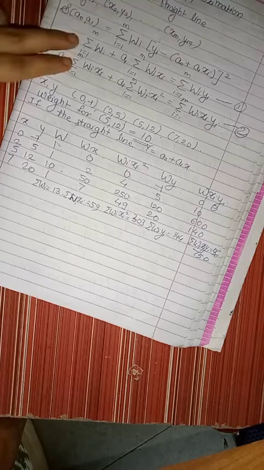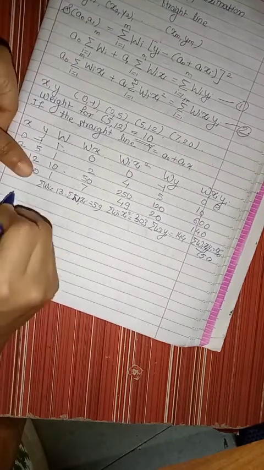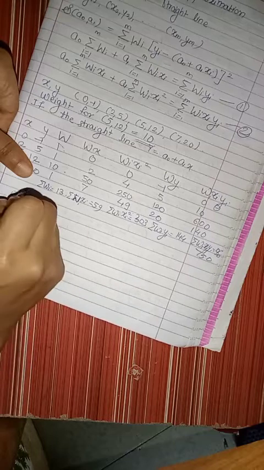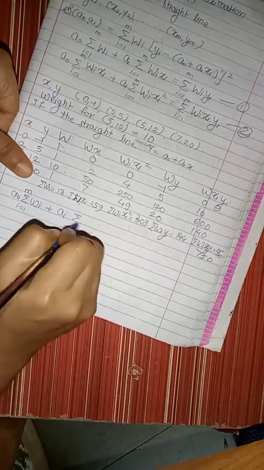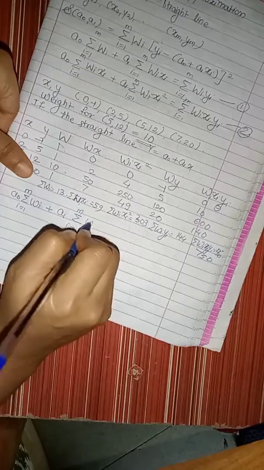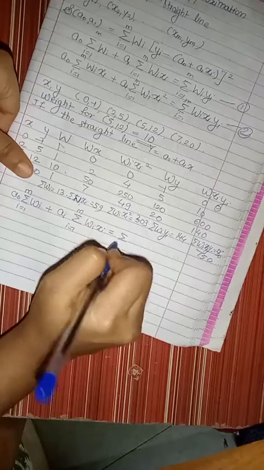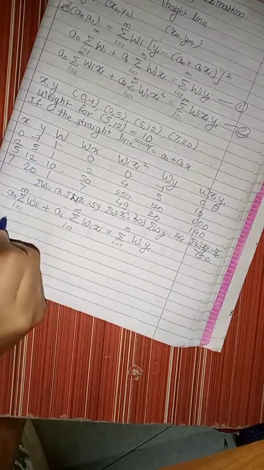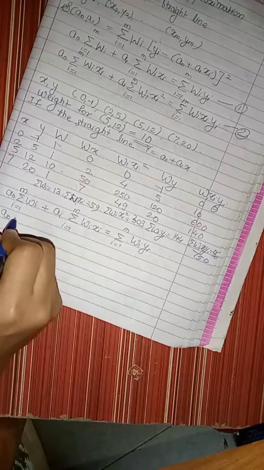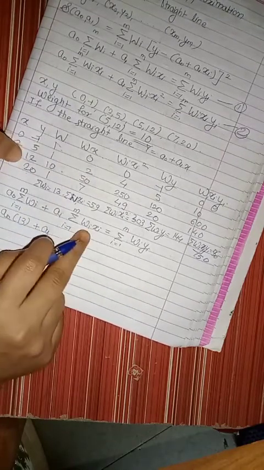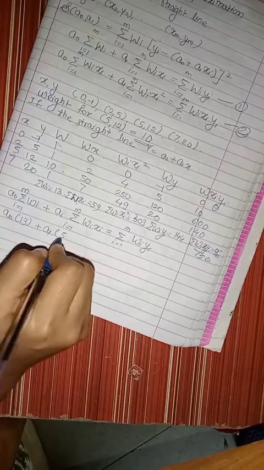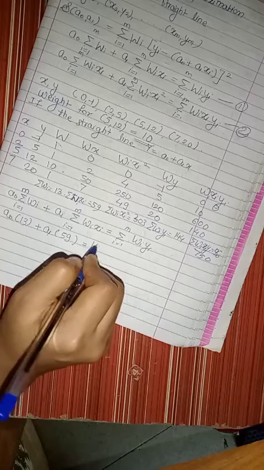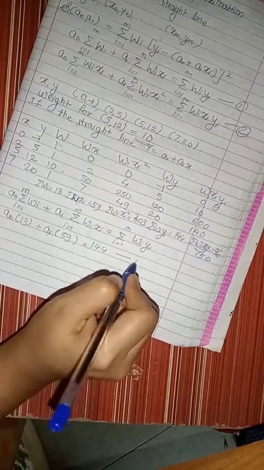So we need to substitute this in both the equations. So what we have is a naught into summation of wi, i running from 1 to n, plus a1 into summation i running from 1 to n wi xi, which is equal to summation i running from 1 to n wi yi. Okay, so substituting all the values, what we get is a naught into summation of wi is 13 plus a1 into summation of wi xi, which is equal to 59, equals to summation of wi yi, which is equal to 144. Okay, so this is our first equation.